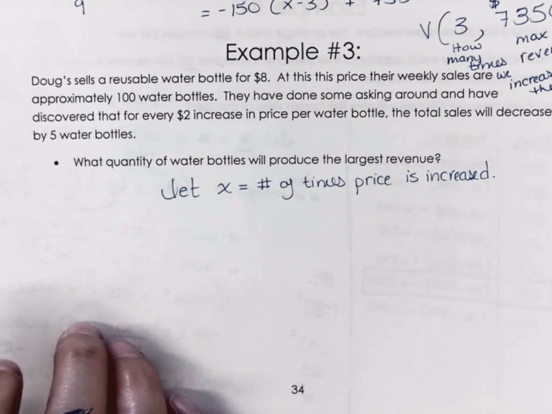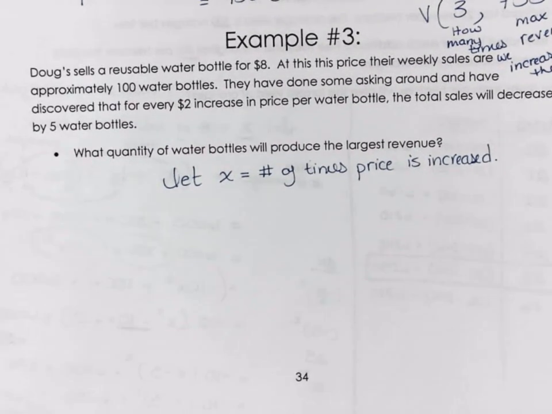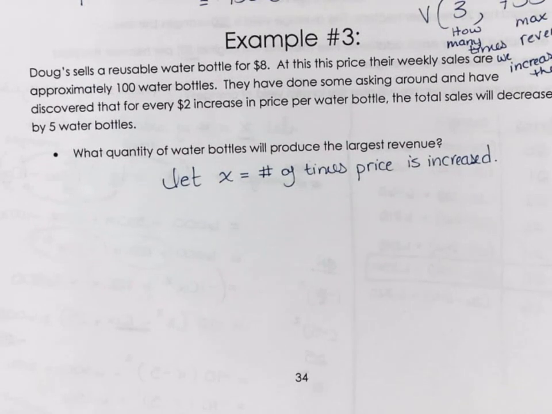Okay, I did my part. You guys are now on the hook to create those 2 binomials. The nice thing is this is almost like the question above. We've got money and we've got the number of water bottles, right?